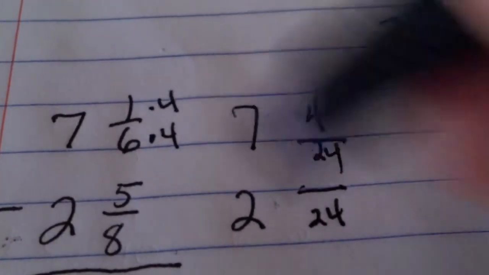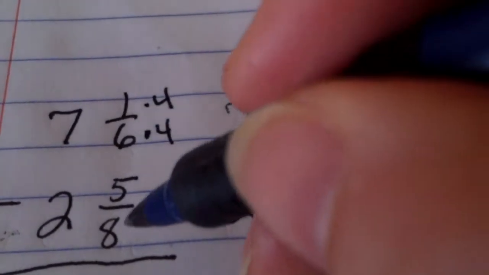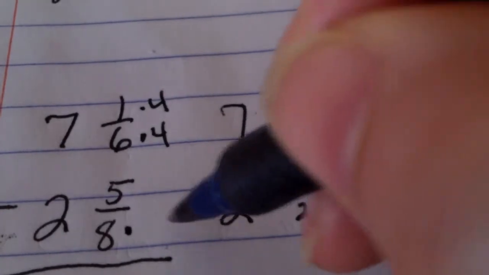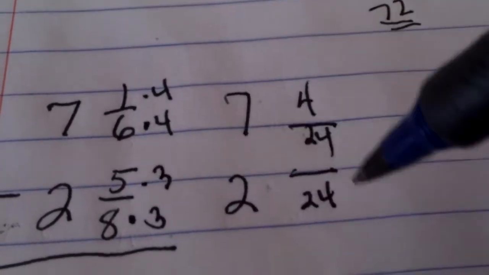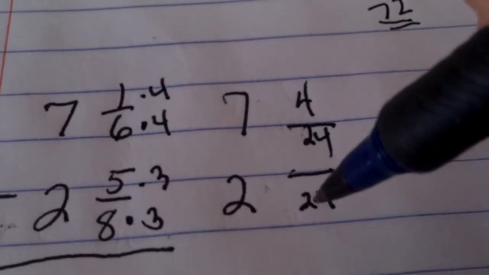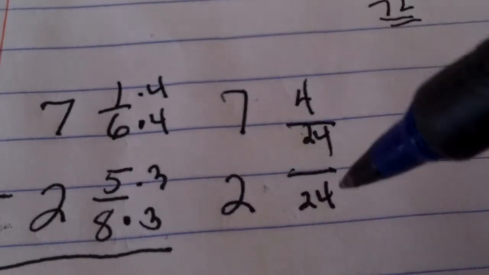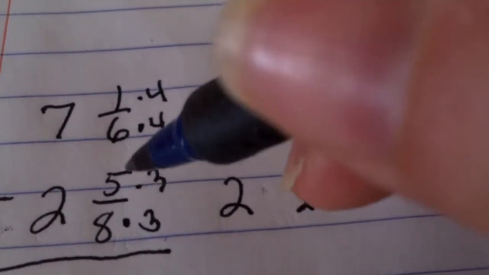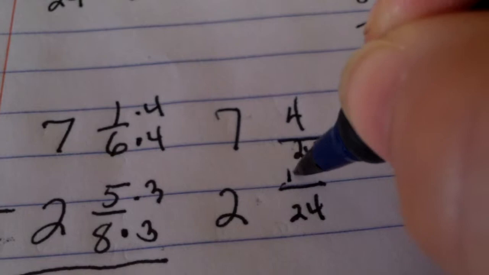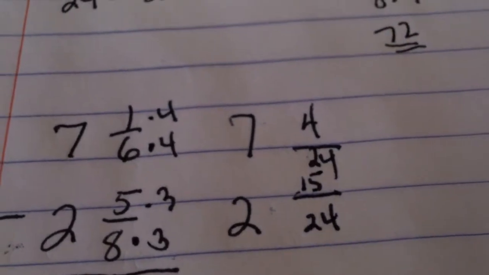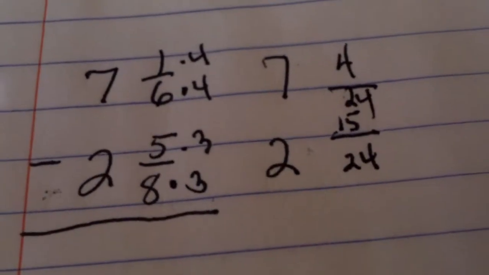which means we're going to have to multiply the corresponding partner by that factor. Well, I've got a little scrunched here, but 8 times 3 is 24, so we'll have to do 5 times 3 to get the new one. Now we go to subtracting.